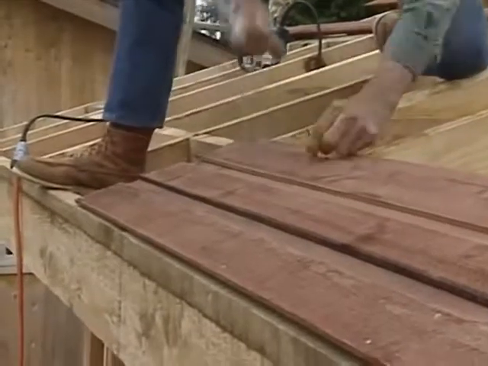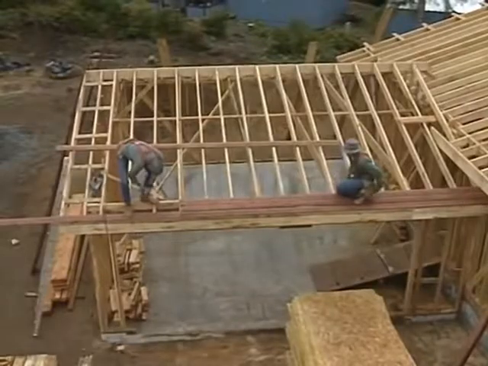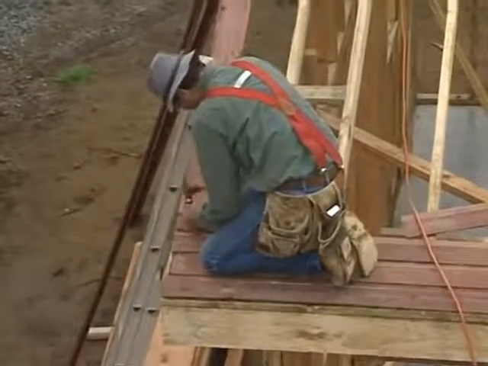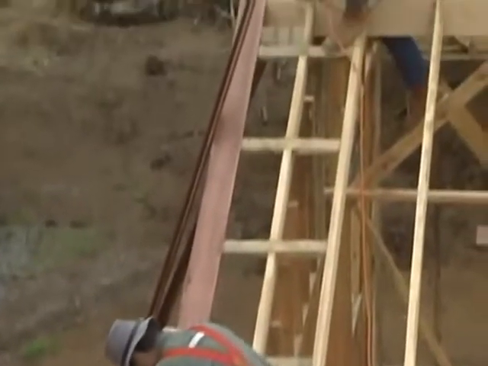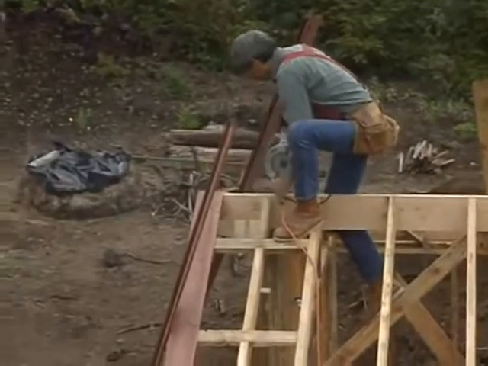You can sheet your overhang with plywood, but for a more trim look, use these long lengths of starter board. And if you need to butt them, do it over a rafter. On the gable ends, we run the boards in the other direction, across the lookouts, and cut them in place.